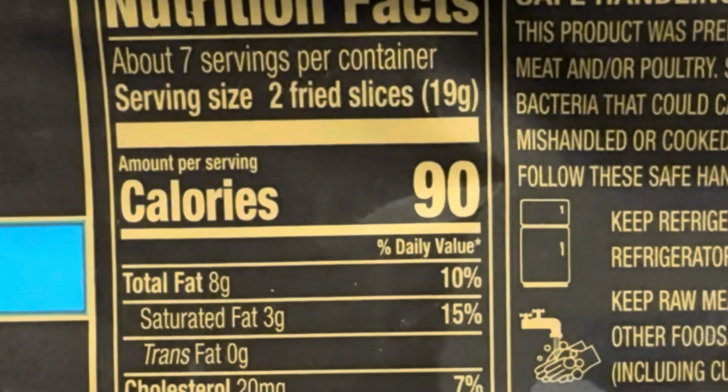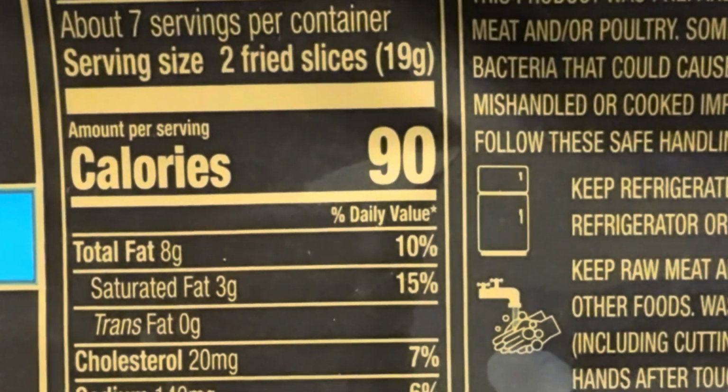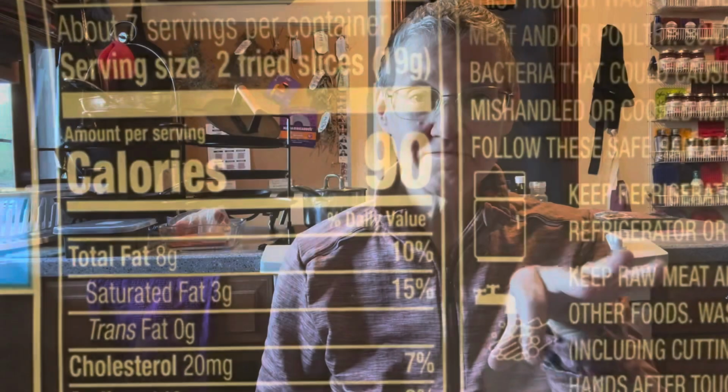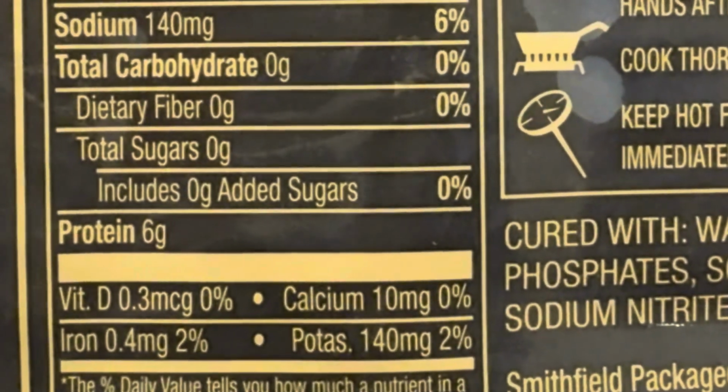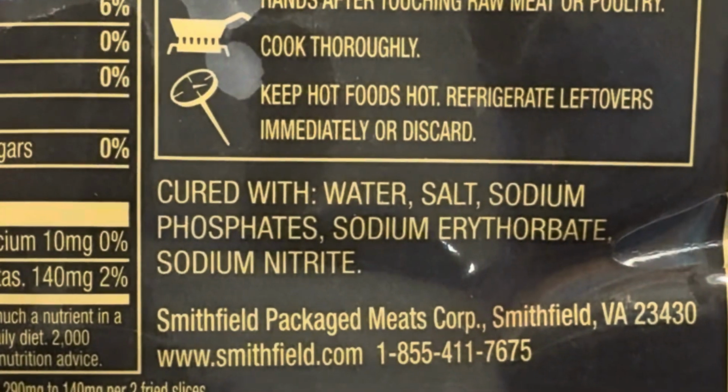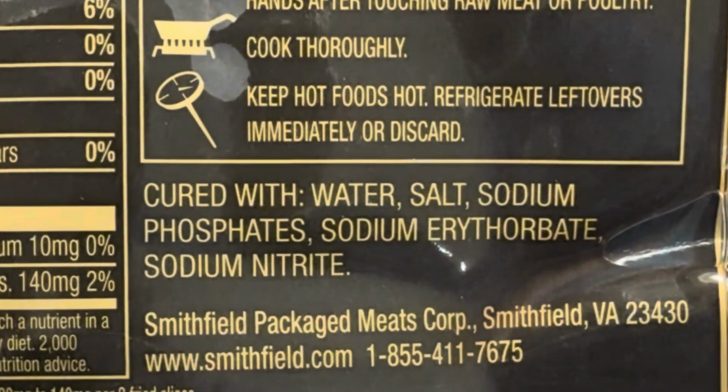Find the serving size on the packet. Find the total carbs and the dietary fiber. Find the ingredients. There's no sugar in this bacon. No starches. Only preservatives and salts.